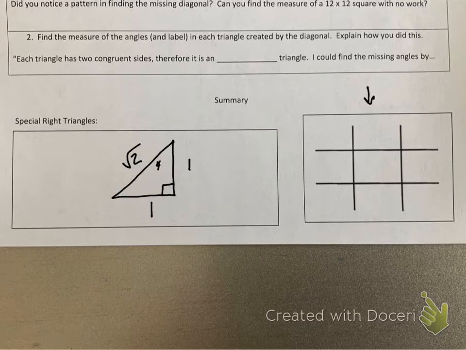Let me label the angle measures here, the 45 degree angles. So in the very first row, I'm going to write the degrees. So it was 45, 45, 90. I wrote them from least to greatest, so 45, 45, 90. And then in this next row, this is our known or the original special right triangle.